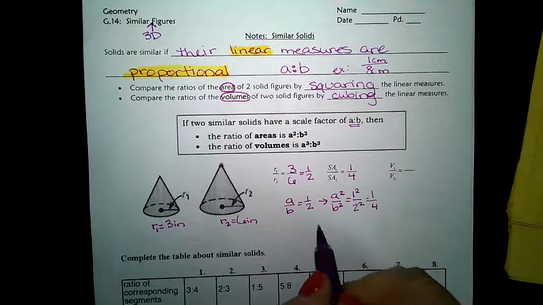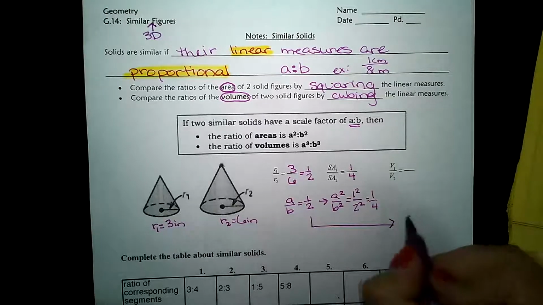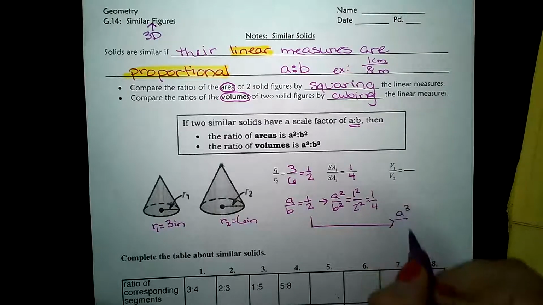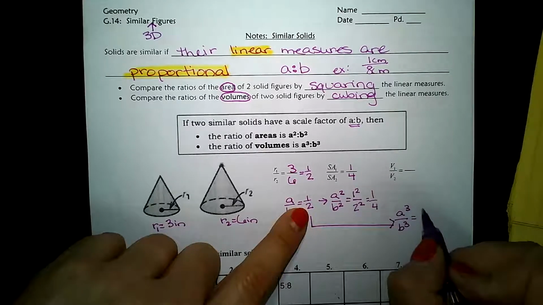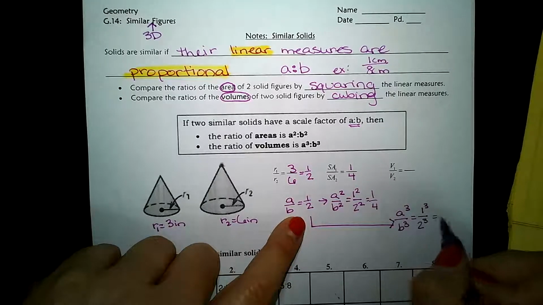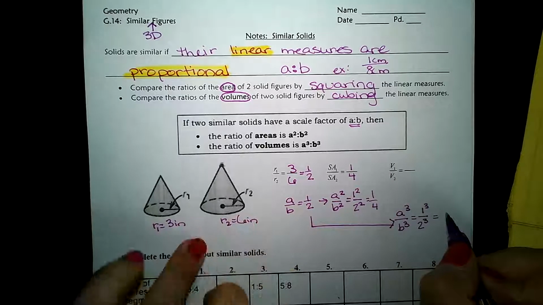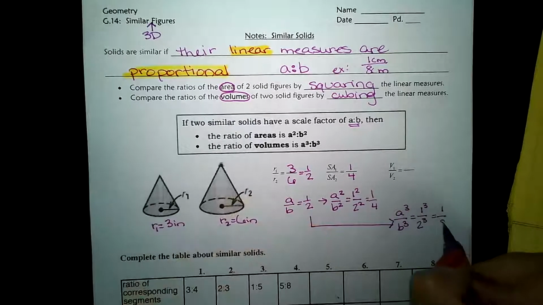Let's go one more layer. Come on down here to volume. A cubed versus B cubed. Well, if A is 1 and we're cubing that, and B is 2 and we're cubing that, 1 times 1 times 1 is 1, and 2 times 2 times 2 is 8.